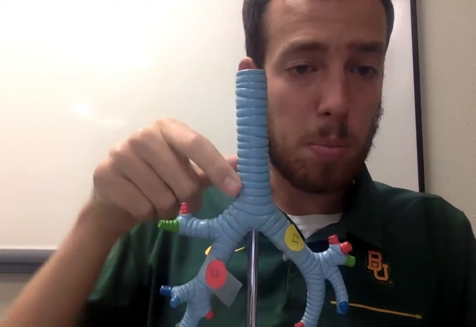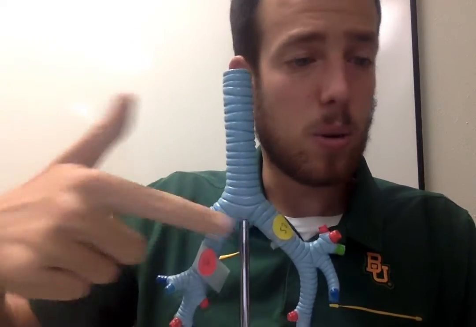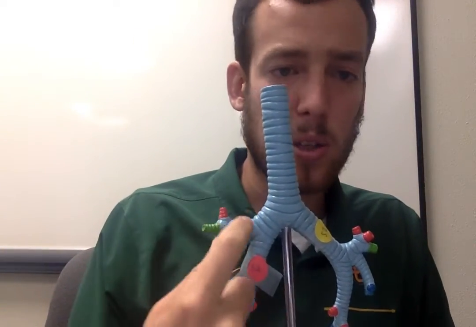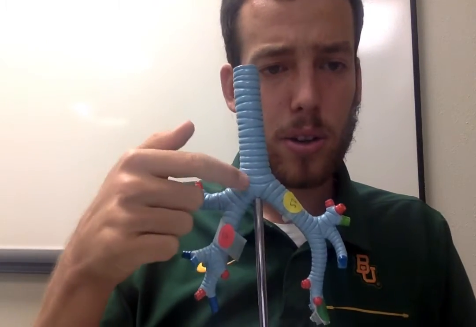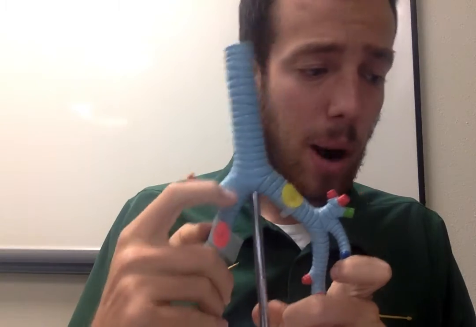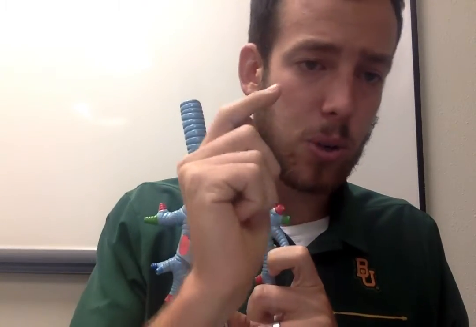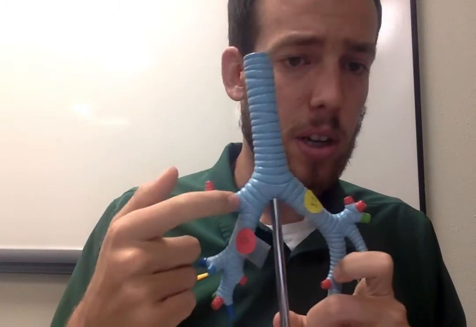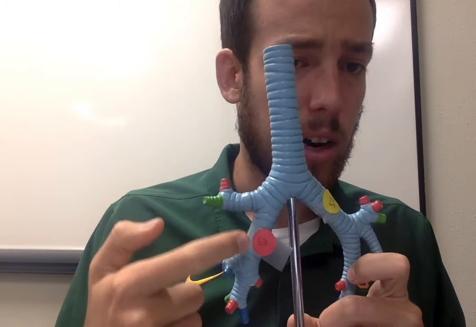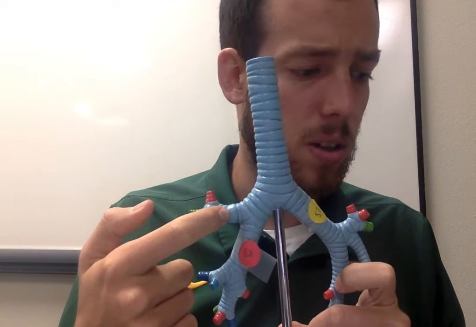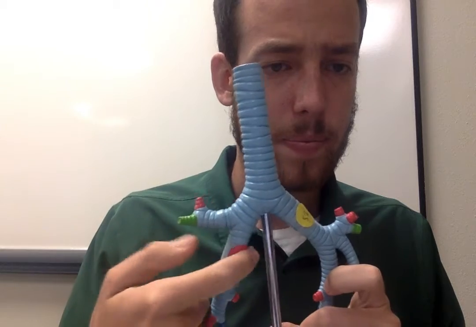Once the trachea splits left and right, those are the primary bronchus. The section right here and right here are the primary. They're directly split. There's only one split, one branch. Once a primary bronchus splits into smaller branches, these become the secondary bronchus, or secondary bronchi.